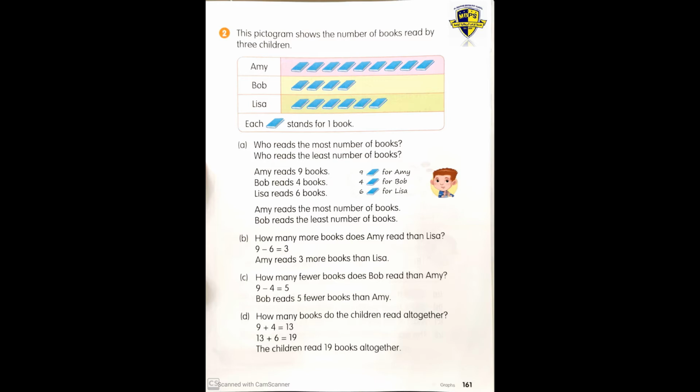Look here now on page 161. Number 2. This is a pictogram, right? Because it has pictures of books. This pictogram shows the number of books read by 3 children. See? Look at the children in the table: Amy, Bob, and Lisa. You tell me, how many books does Amy read? Count them in pink. Then how many books does Bob read? Count them in yellow. And how many books does Lisa read? Count them in green. And each book picture stands for 1 book, right?